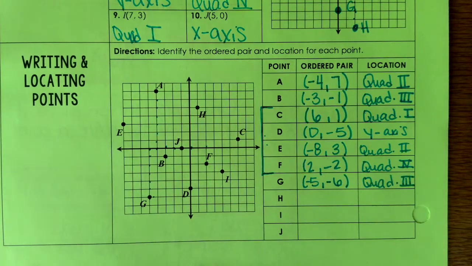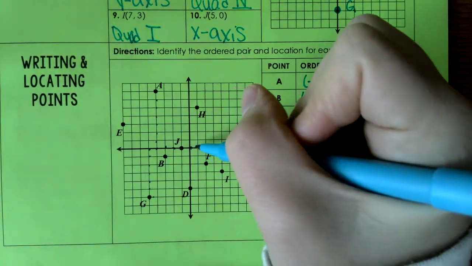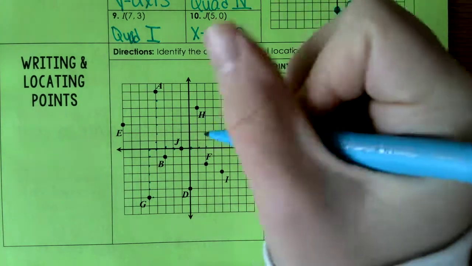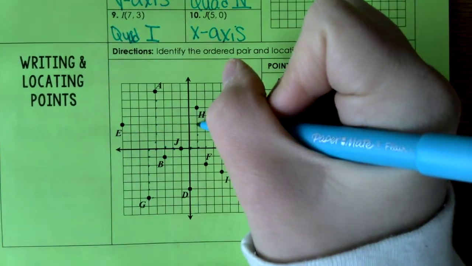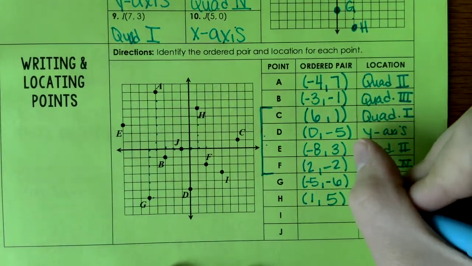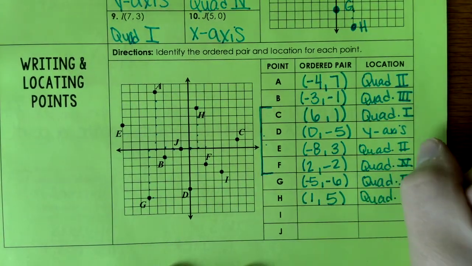Okay. For point H, I'm going to move forward 1 spot. Since I move forward, that's a +1. And then I'm going to move up 1, 2, 3, 4, 5. So I have 1, 5, and that's in quadrant 1.